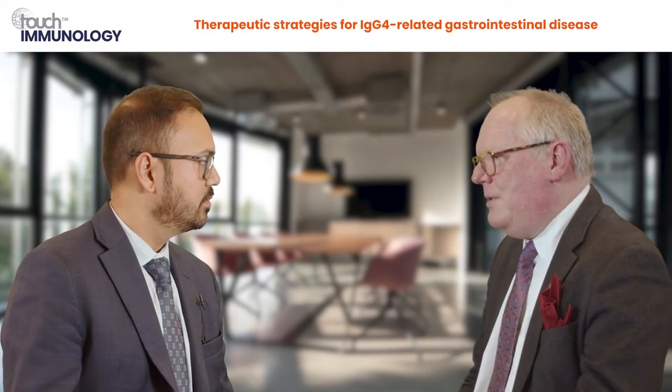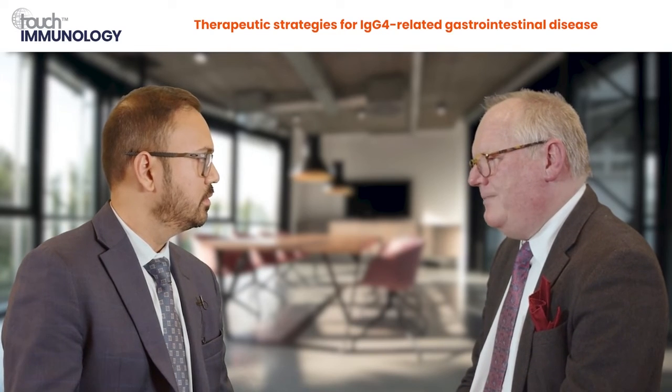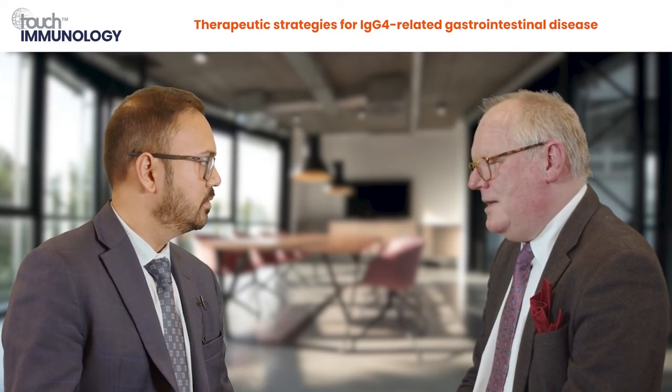So if we have a recurrence, we do not play around with other drugs. We use off-label rituximab, and in my personal experience, those patients do not have another bout or recurrence of the disease. So it is really a very good therapeutic principle, which we can elaborate on a little bit further, I suppose.